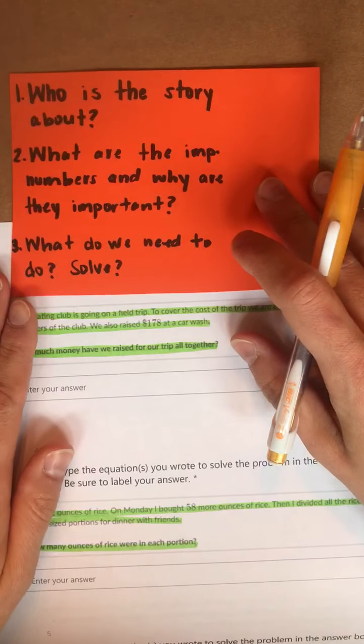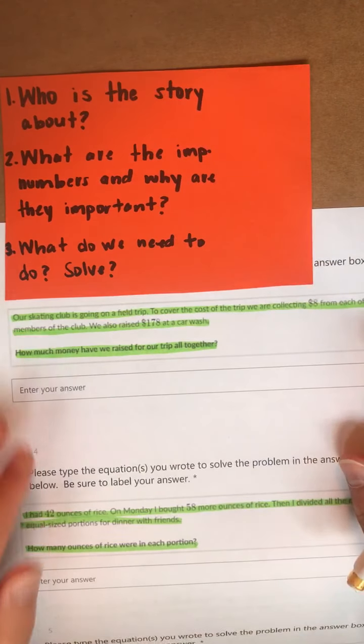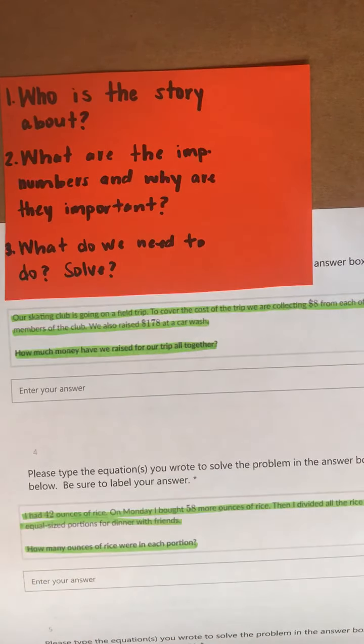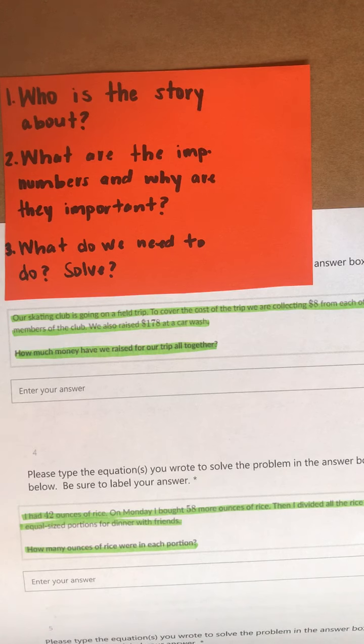The next question says, our skating club is going on a field trip. To cover the cost of the trip, we are collecting $8 from each of the 9 members of the club. We also raised $178 at a car wash. How much money have we raised for our trip altogether? Please pause the video and do your 3 reads. See if you can find the 2 steps that we're going to need to solve for this problem.